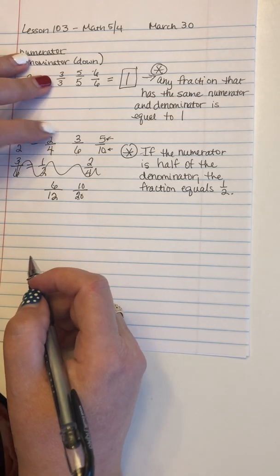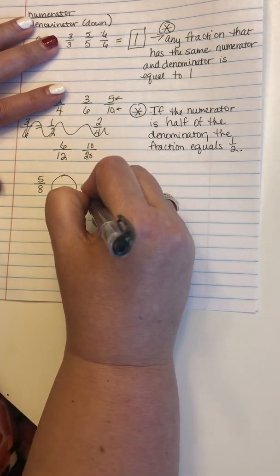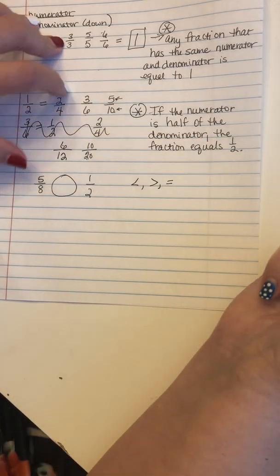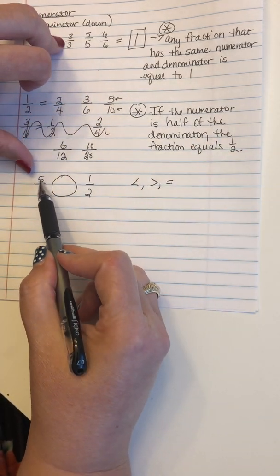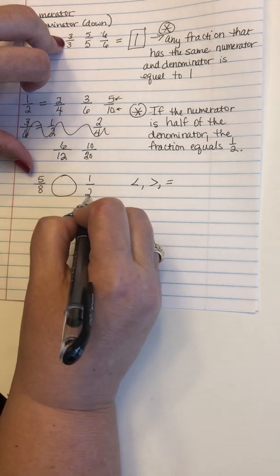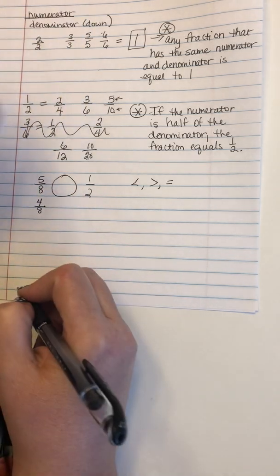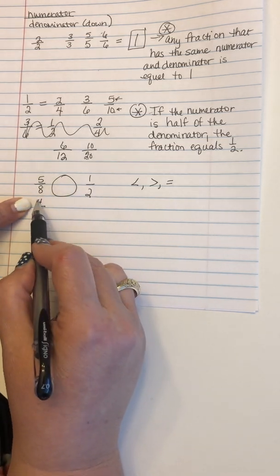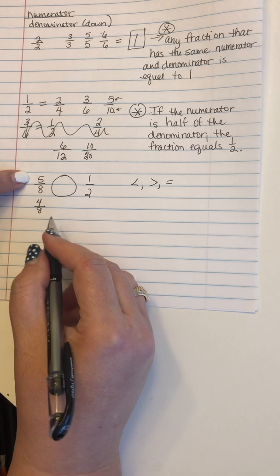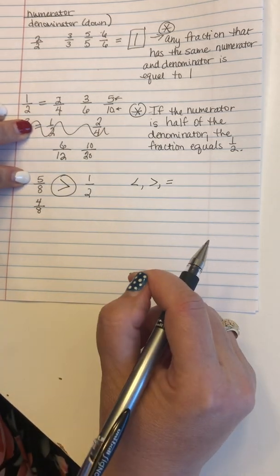For example, if I was to compare 5/8 and compare to 1/2, remember when we compare, our answers are less than, greater than, or equal to. So 5/8. I think through and go, okay, what would this look like if it was a half? If it was equal to 1/2, the denominator would be 8 and the numerator would be half of that, which would be 4. So if it was equal to 1/2, it would be 4/8, but it's not. It's greater than 1/2. 1/2 would equal 4/8. So I know that 5/8 is greater than 1/2.